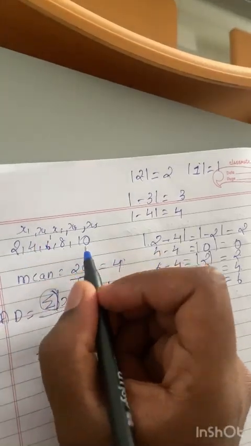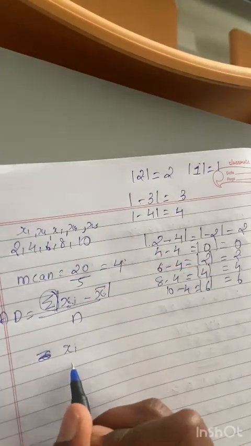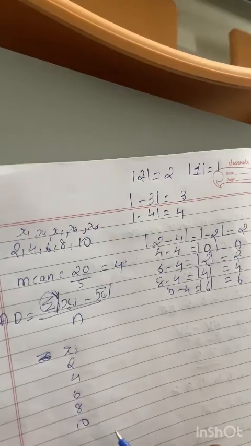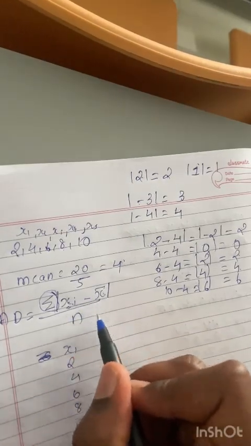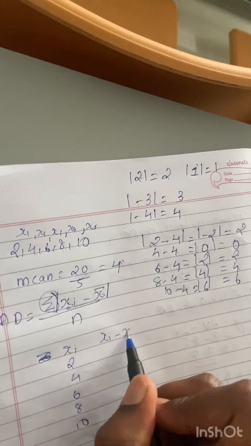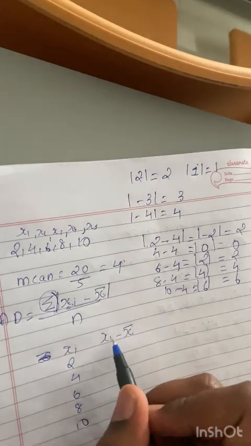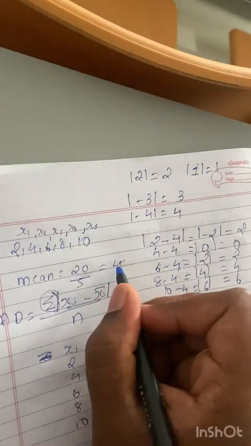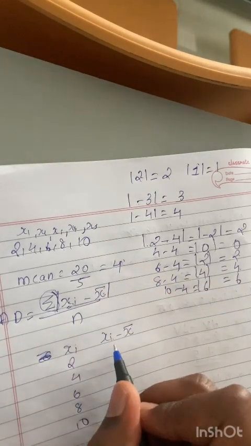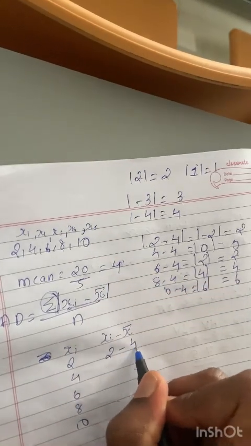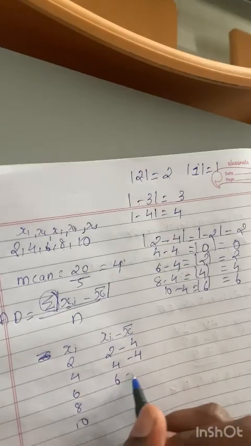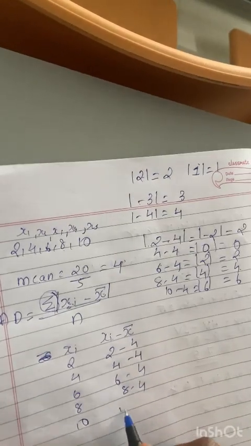So I will tell you a simple step for how you can do this. Suppose you get this question like this. You write this as xi. Xi is 2, 4, 6, 8, 10. So what I want to find in this equation is xi minus x bar. I already know what x bar is, so here: 2 minus 4, this is 4 minus 4, this is 6 minus 4, 8 minus 4, 10 minus 4.